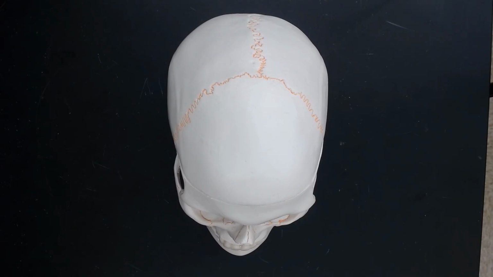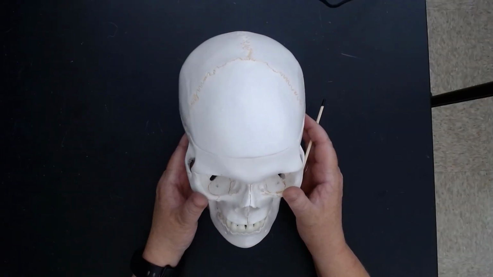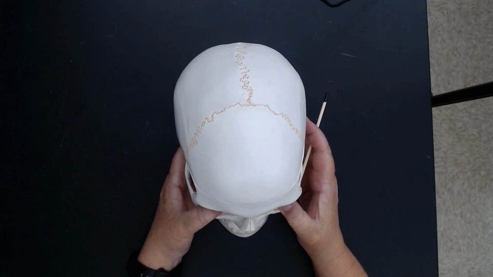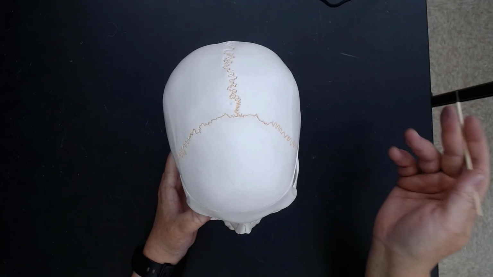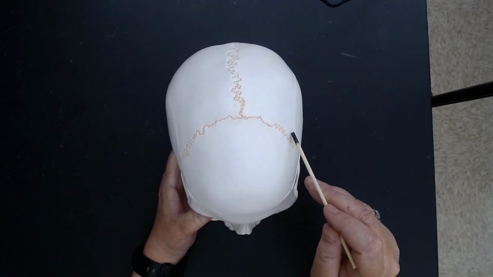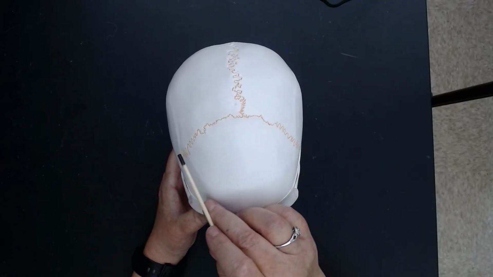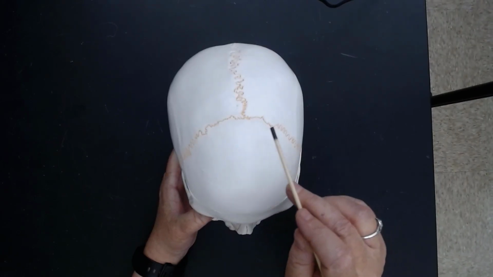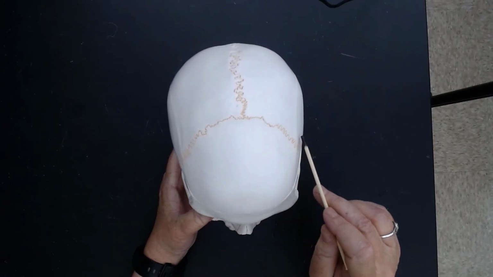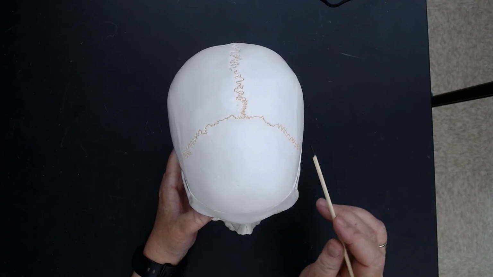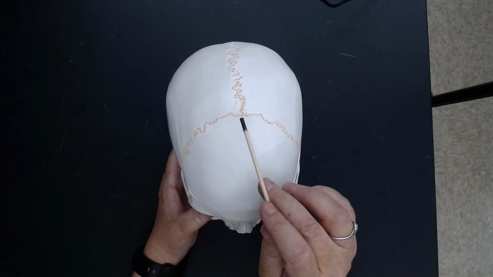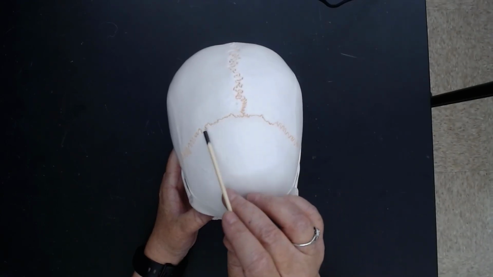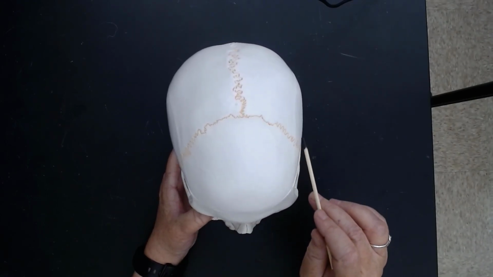So, welcome to the skull. You might remember from the beginning of the class, we talked about planes. The coronal plane is the plane that is going to separate a person into an anterior or front half and a posterior or back half. So, for that reason, this suture is called the coronal suture because it runs in the coronal plane. Okay, the coronal suture.